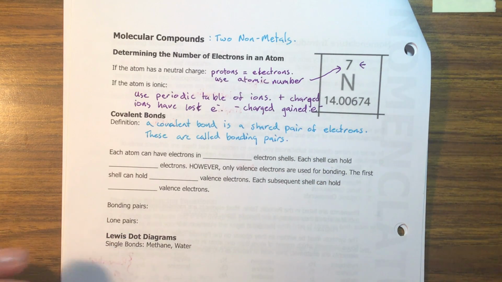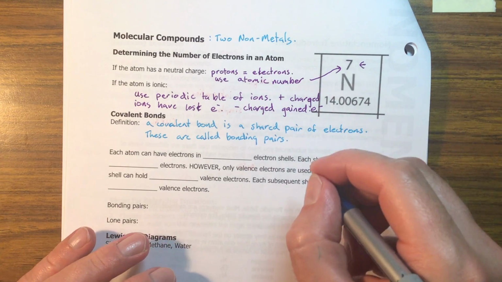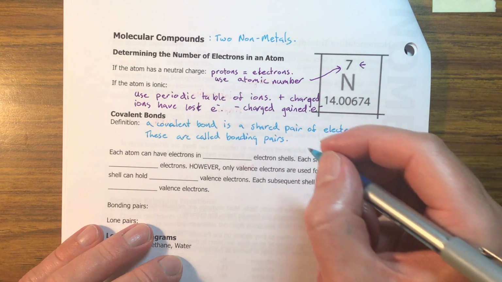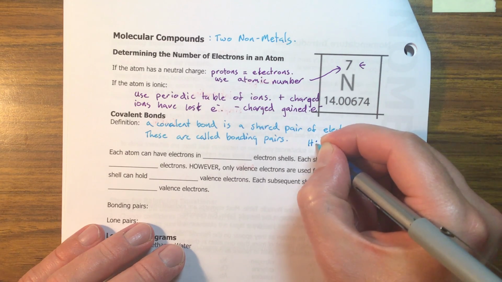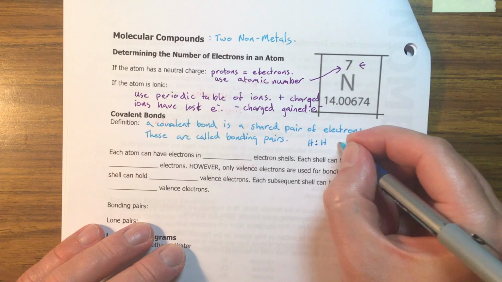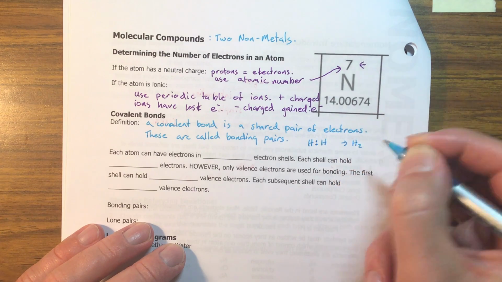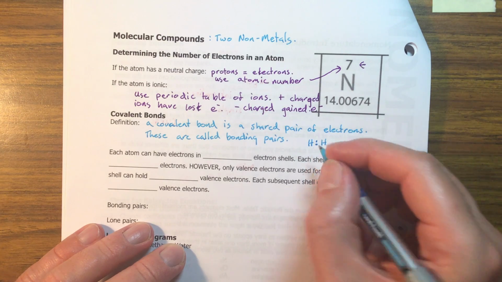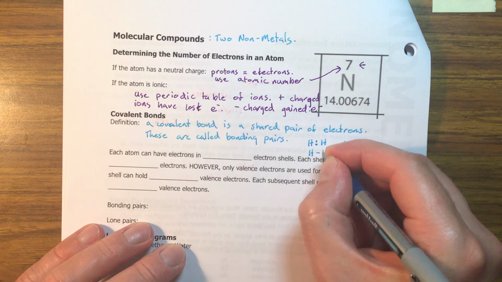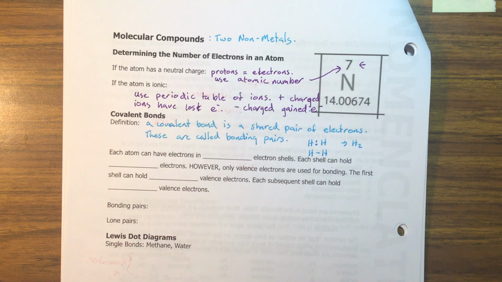Right, so when 2 things are covalently bonded, they will share a pair of electrons. Now we can write it like this. So here's H2. So this is H2, hydrogen gas. They have 1 shared pair of electrons. Or we can draw it out like this, where 1 bar represents a shared pair.